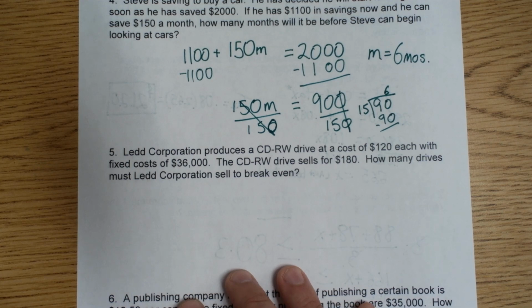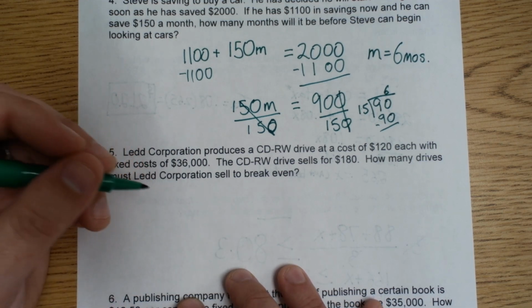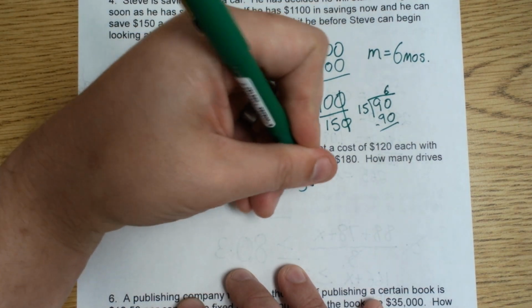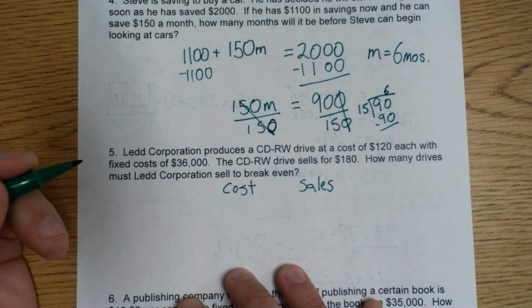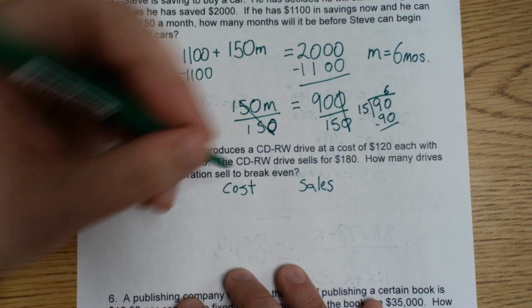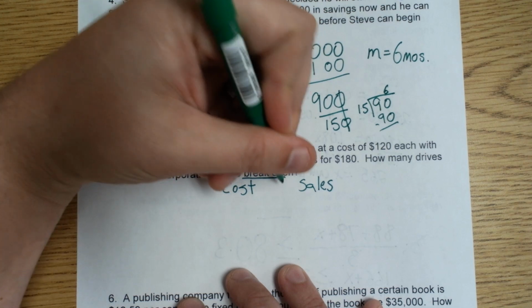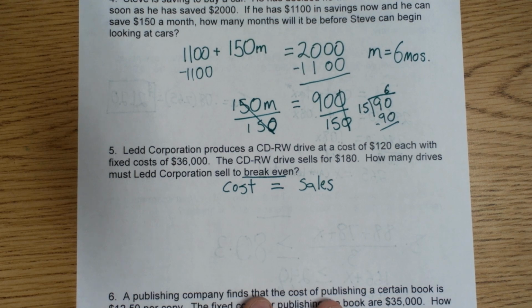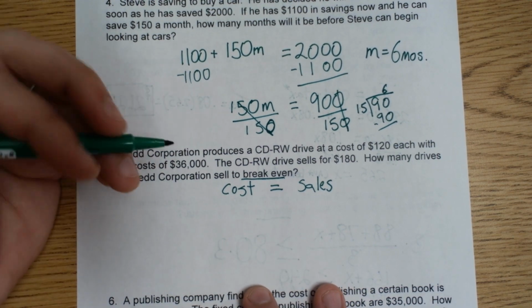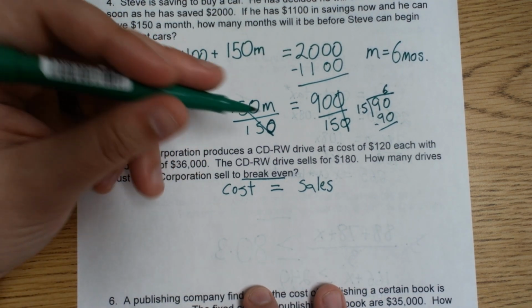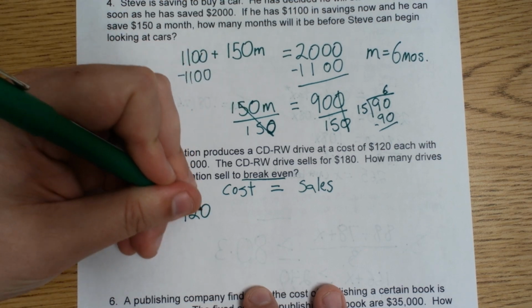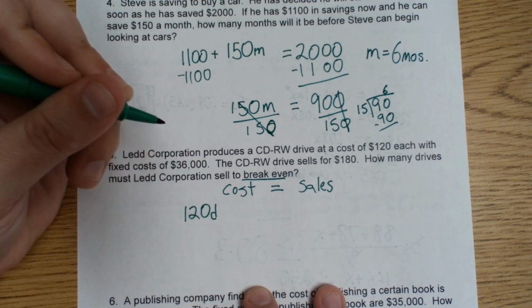So as we're looking at that, we're going to put cost on one side and sales on another side, and we want to know when it breaks even. So breaking even means they'll be equal to each other. On the cost side, it looks like they cost $120 each. So that's 120D for one drive.